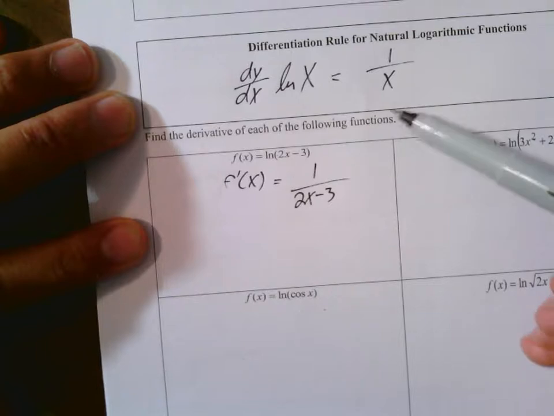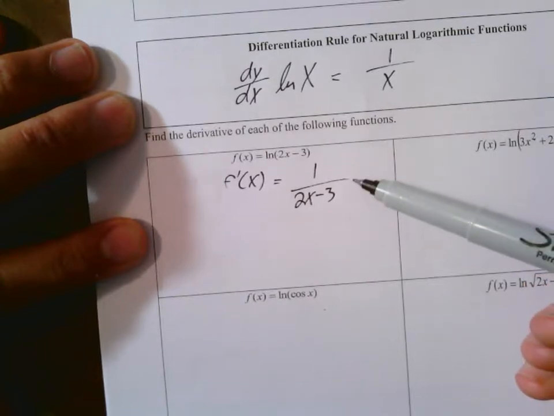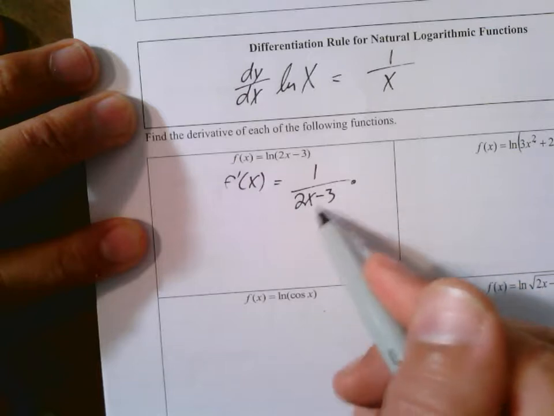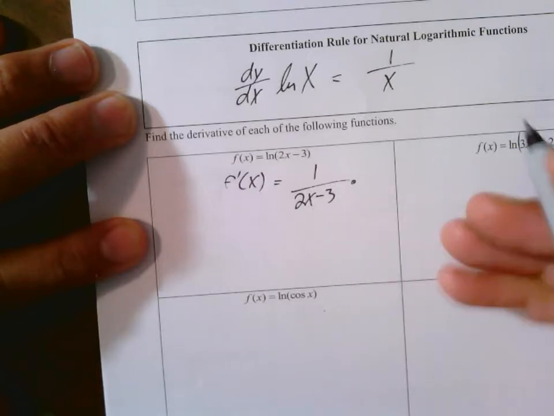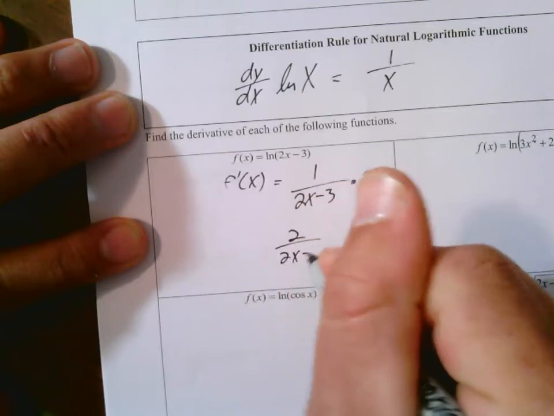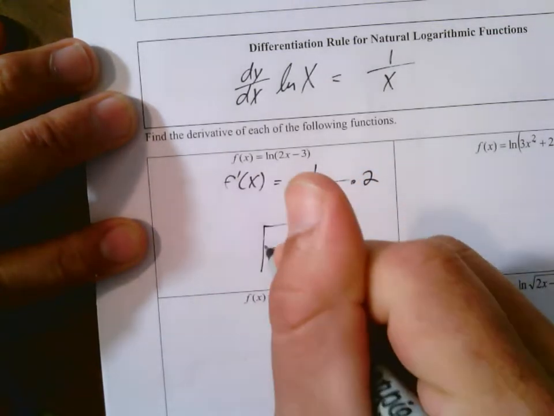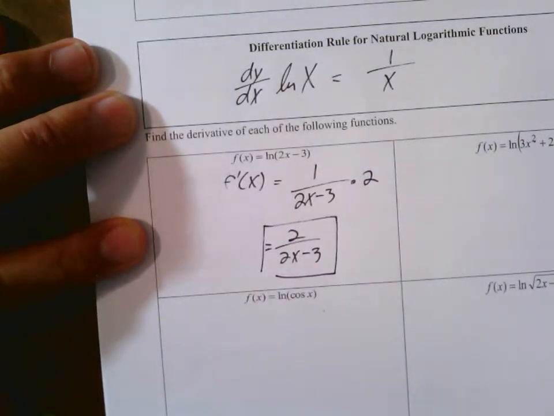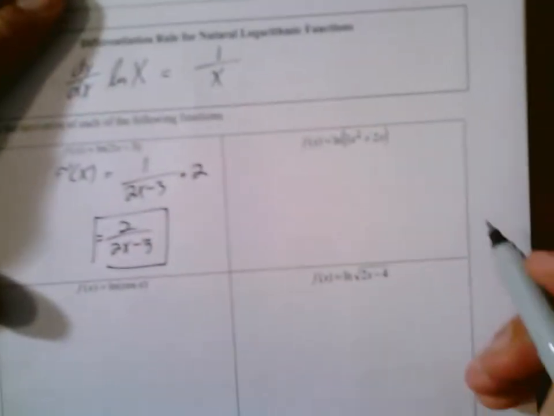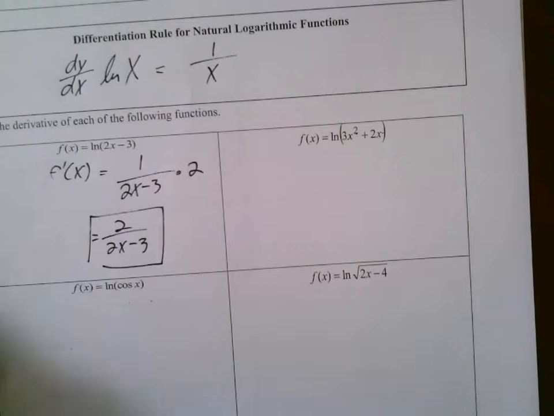Now, this isn't a simple x, this is 2x minus 3. So because of the chain rule, we multiply by the derivative of the inside, which is 2. So I get 2 over 2x minus 3. All right, let's get focused, people.